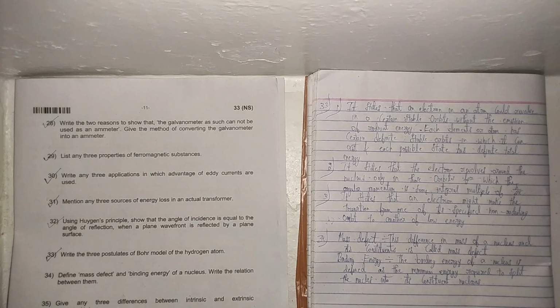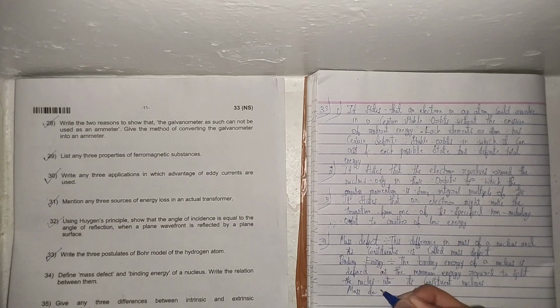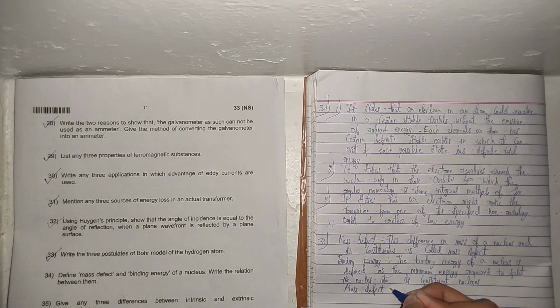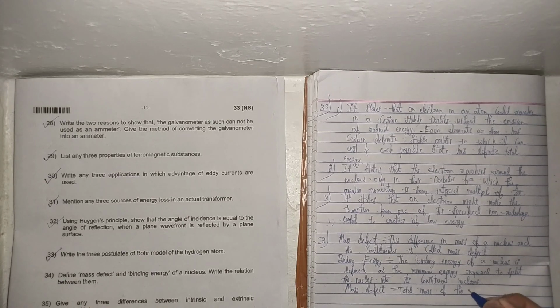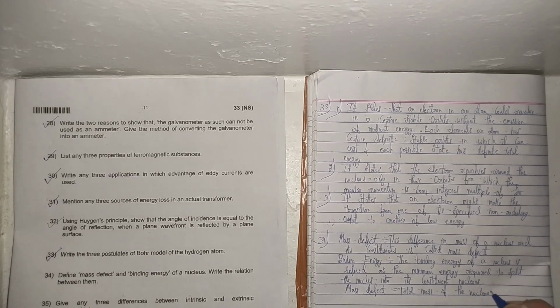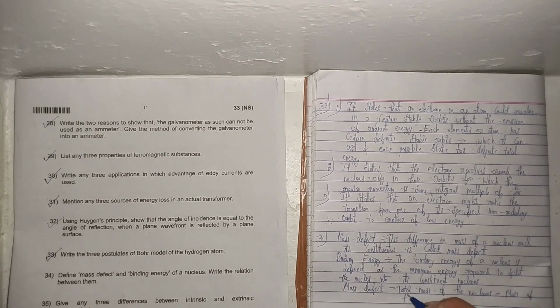And the relationship between them. Let us take Mp as the mass of the proton. Mass defect is equal to the total mass of the nucleons minus the mass of the nucleus.